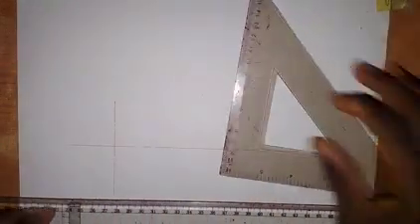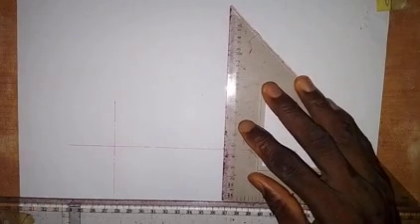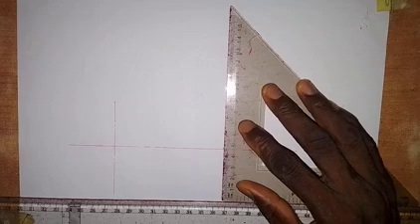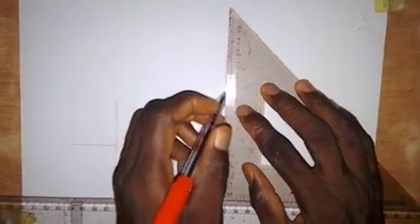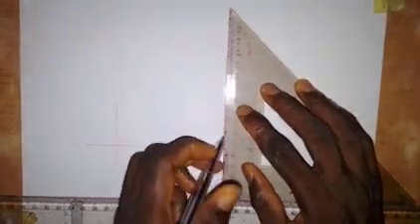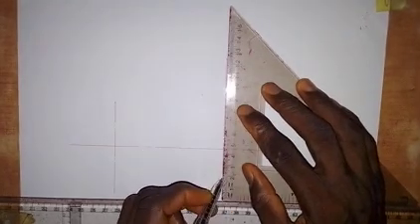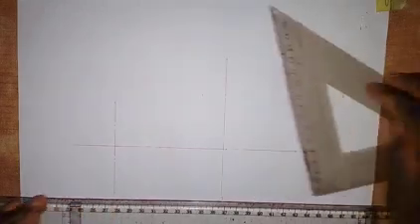So at this point I will draw a vertical center line that will be longer than this one. So I will come down like this. Alright, so this is okay.